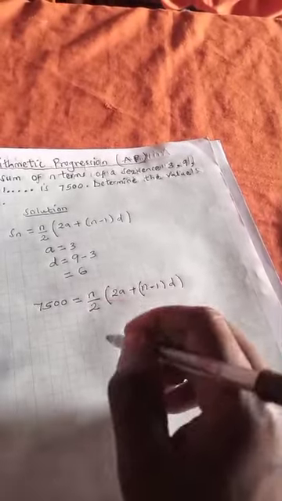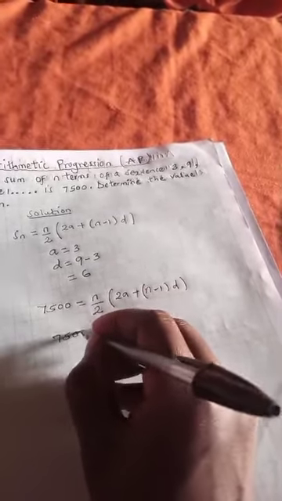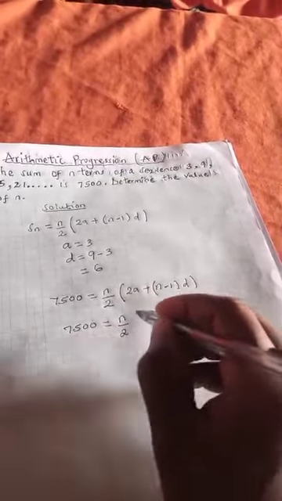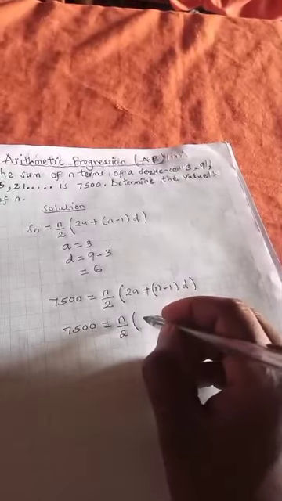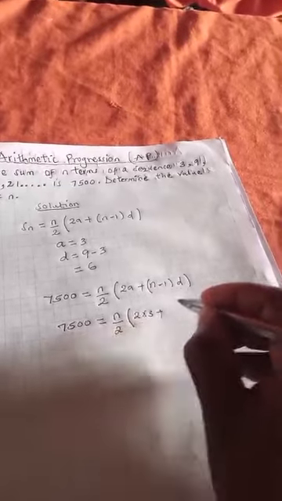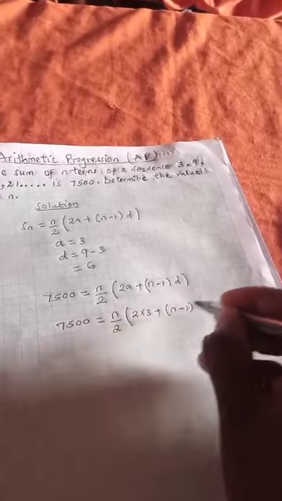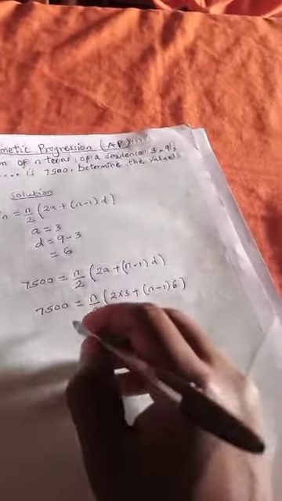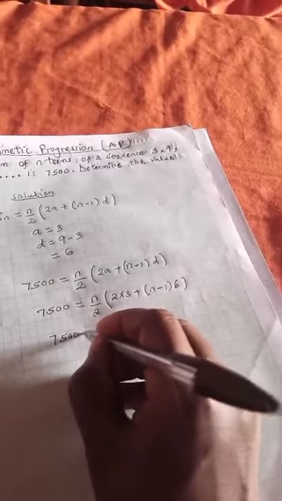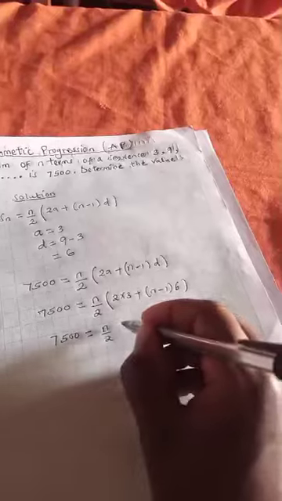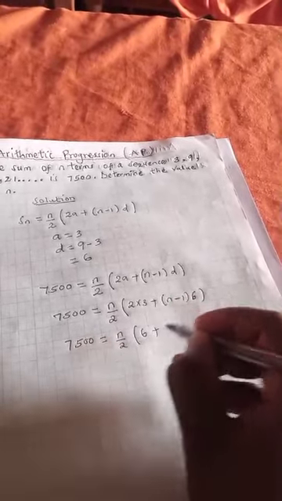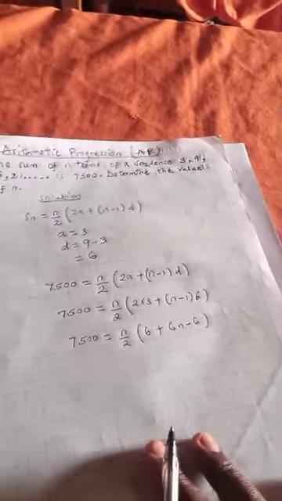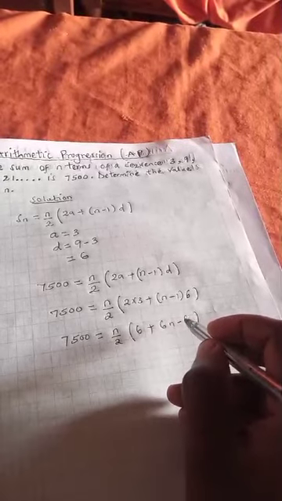Let us substitute what we have in this formula. We have 7,500 as our sum is equal to n over 2. We don't have n. Then we already have a, so it is 2 times 3, plus n minus 1 multiplied by d, which is our 6. Let us open the bracket: 7,500 is equal to n over 2, then 2 times 3 is 6, plus 6n minus 6. We cancel where possible. 6 minus 6 will give us 0.